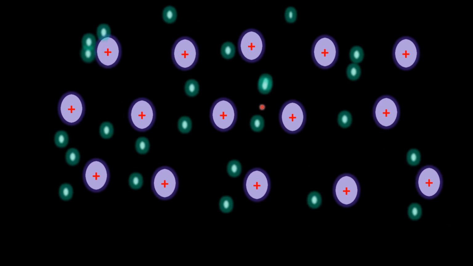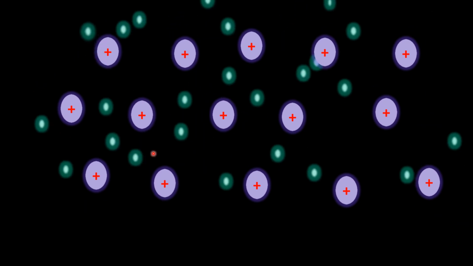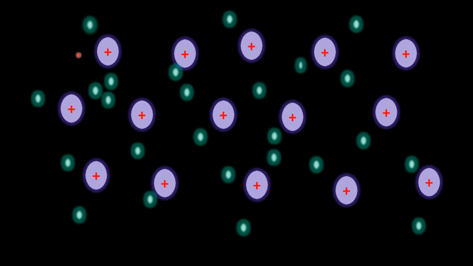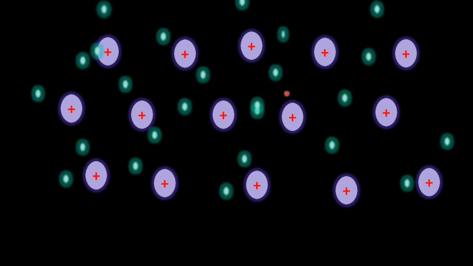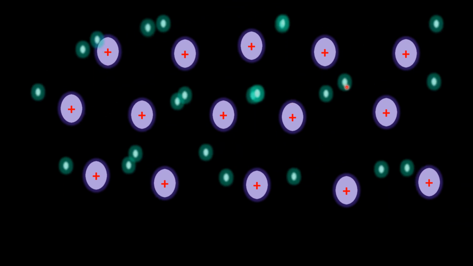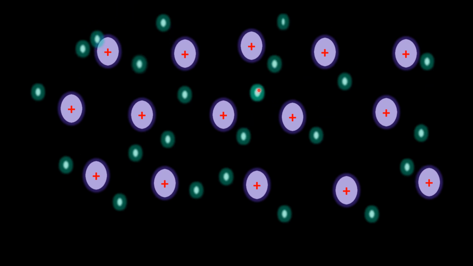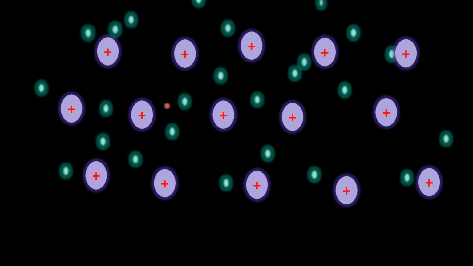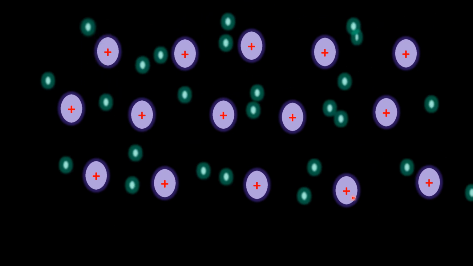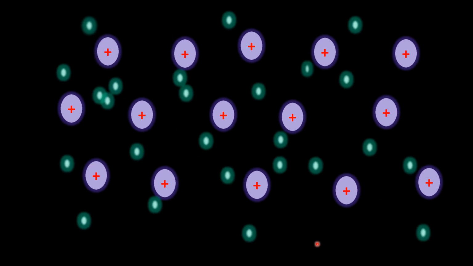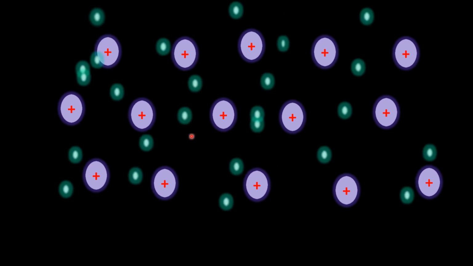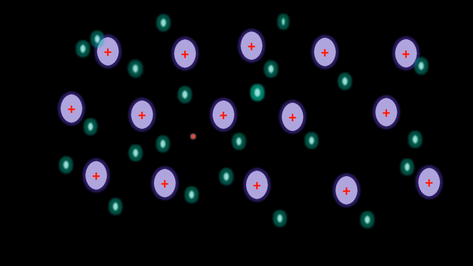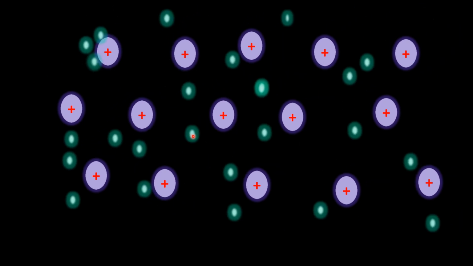These valence electrons are free to move around all positive ion cores. So these valence electrons are not bound to any particular atom in the solid. Rather, they are free to move throughout the entire material. So these free electrons make the electron cloud or electron sea.